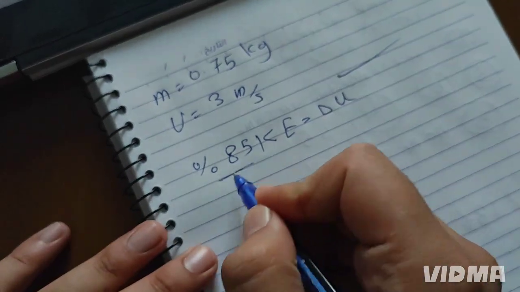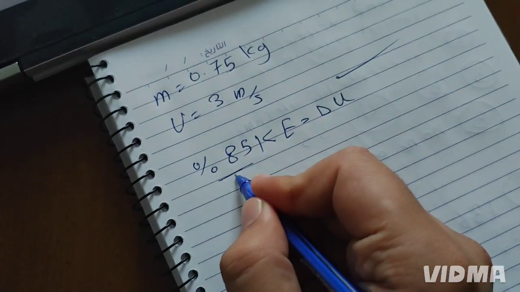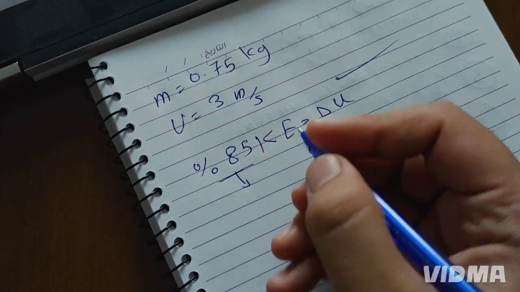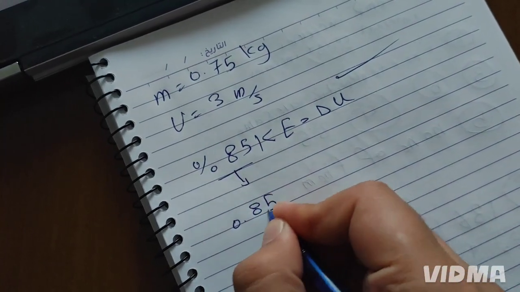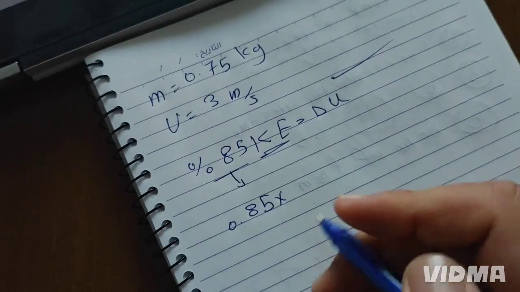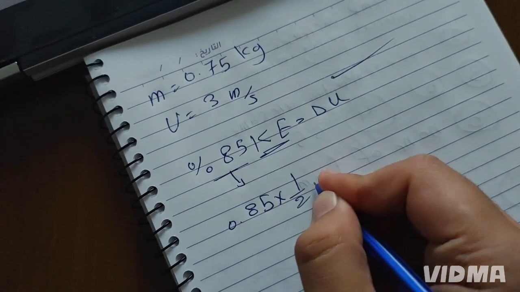Yalla, first of all we have solved this before, I think. Yes, convert 85 to a decimal number, will be 0.85 times, and instead of kinetic energy write down the rule 1 over 2 mv squared.